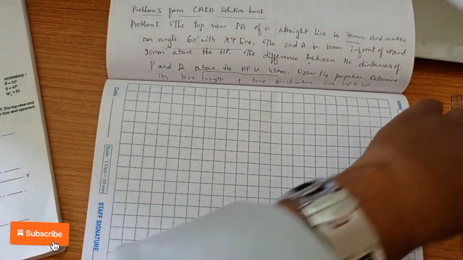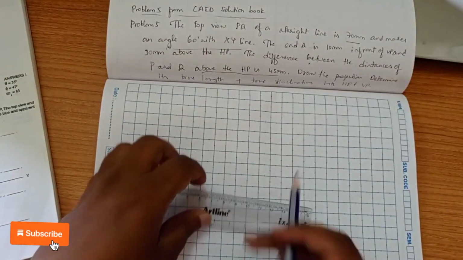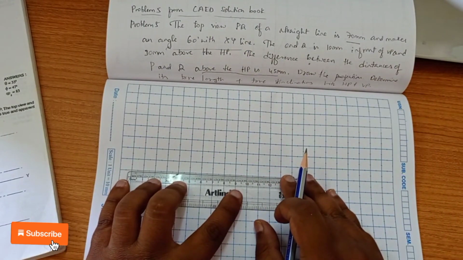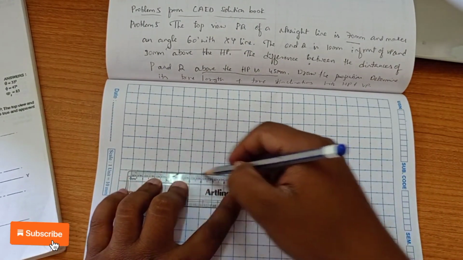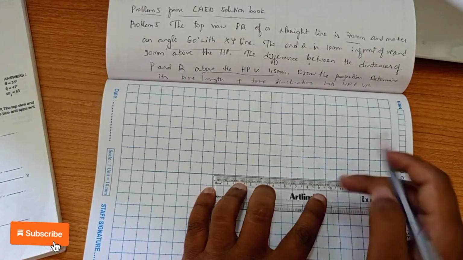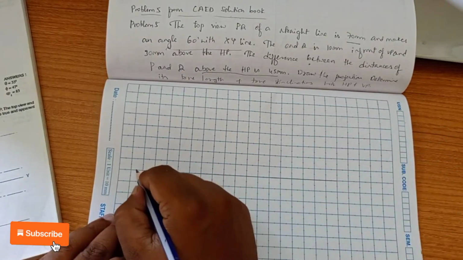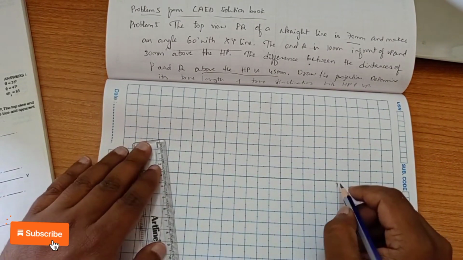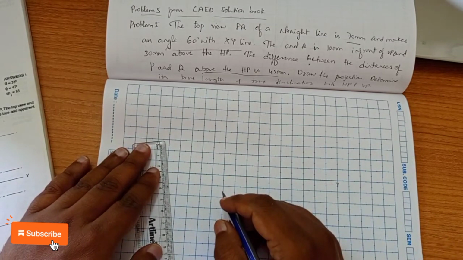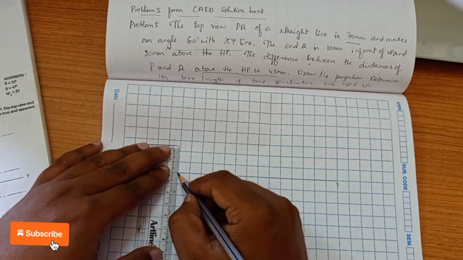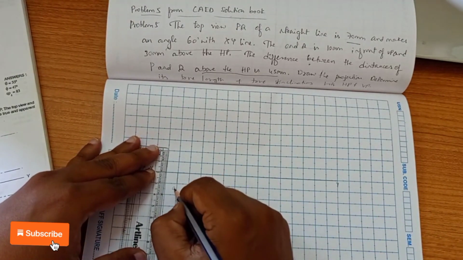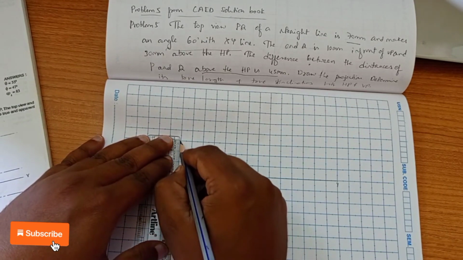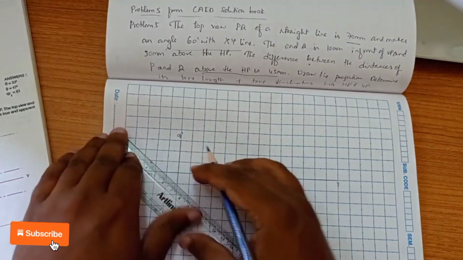First we are going to draw the end points. For that, first I am drawing an XY line here. So VP, HP, Y. Now the end Q distance is given. The end Q is 10 mm in front of VP, so from here it is Q, and 30 mm above HP, so here it is Q dash.